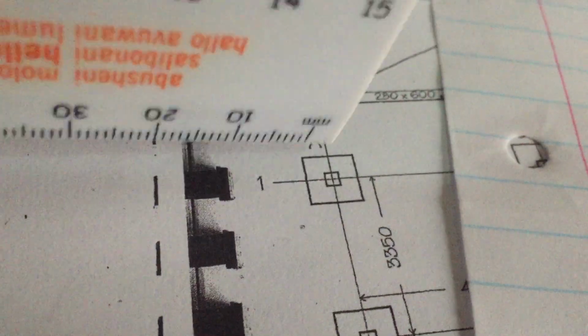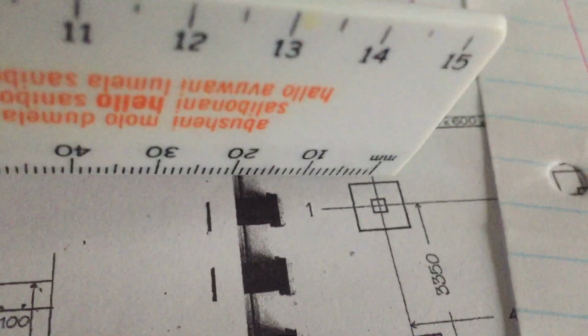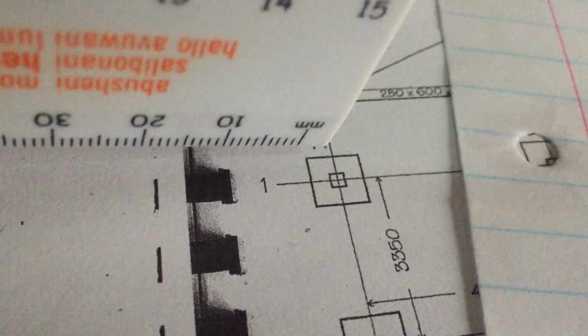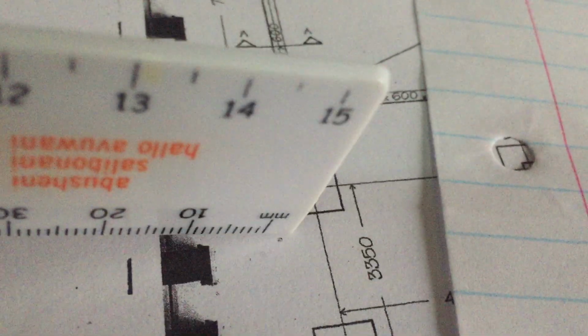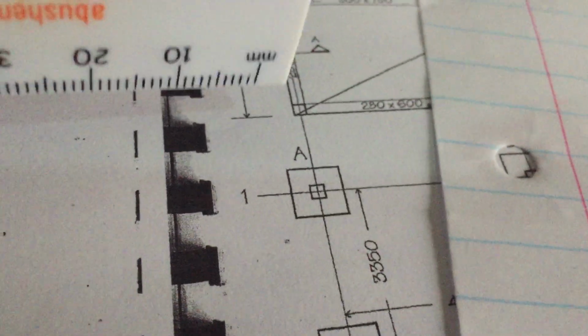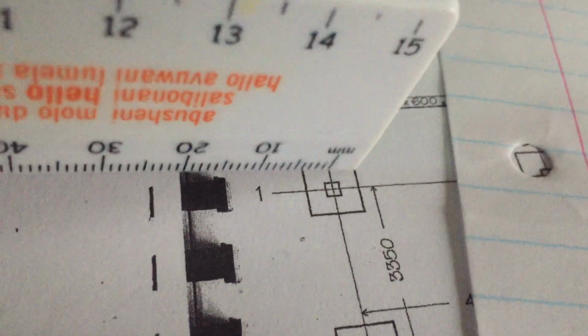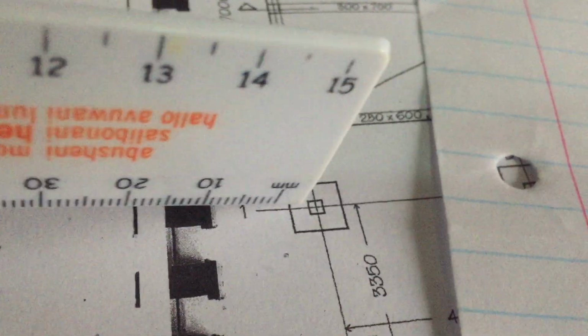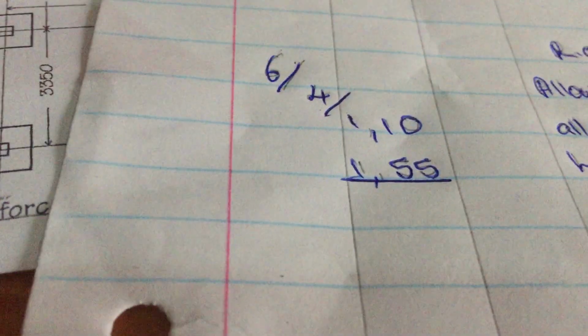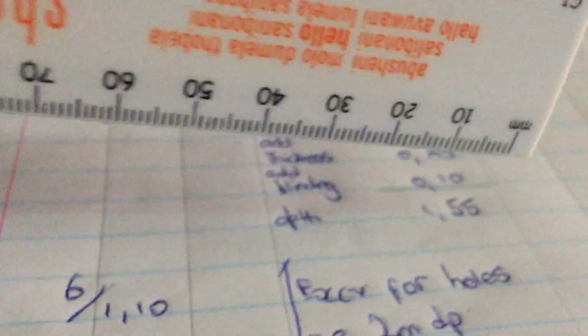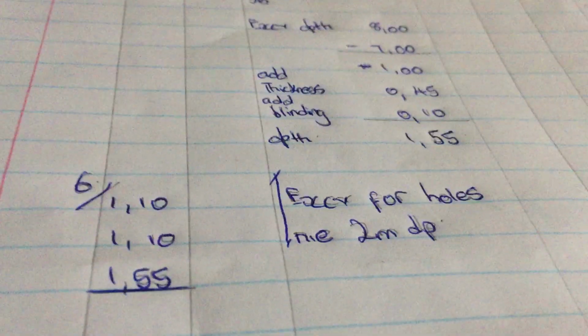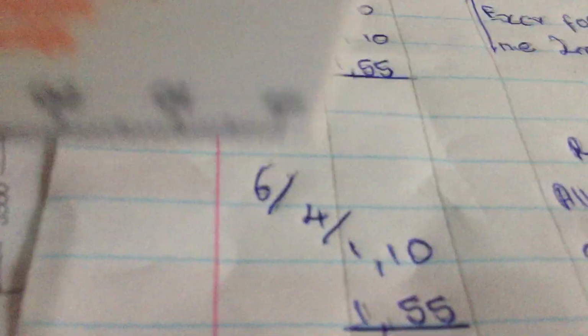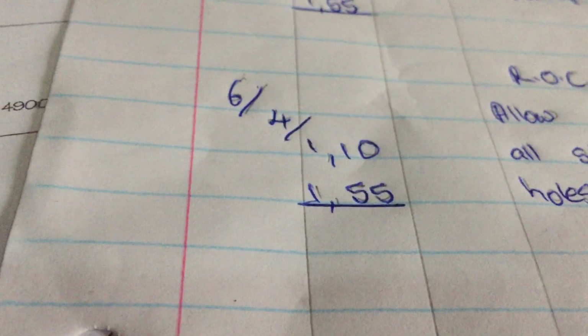What is 110, guys? 110 is this size from there to there. This is 1.10 multiplied by 1.10. You see? So now our ROC is only going to be on this side. So it's going to be 1.10 multiplied by the depth of that side. What is the depth of the excavation? The depth of the excavation we already calculated, and it was 1.55. So it's 1.10 multiplied by 1.55.